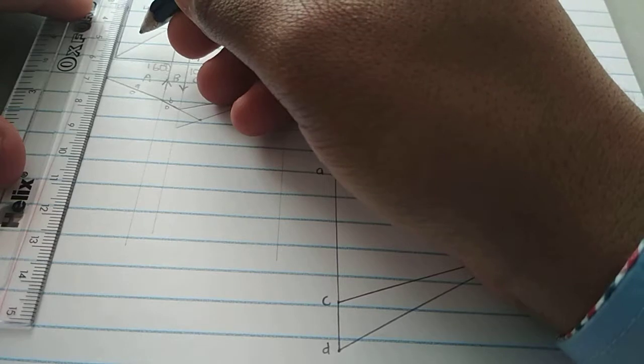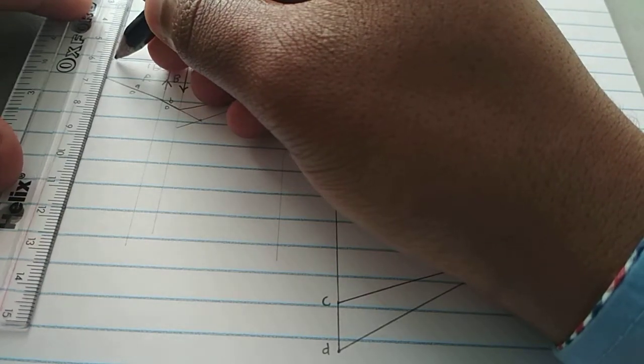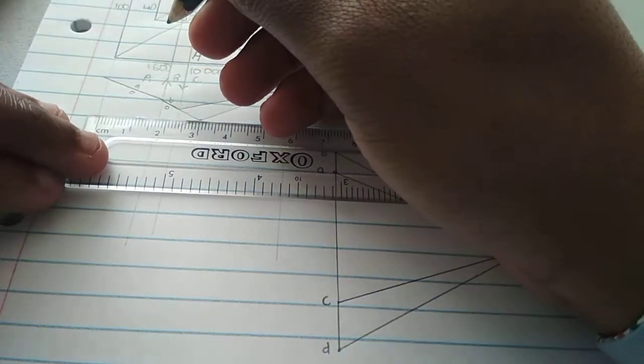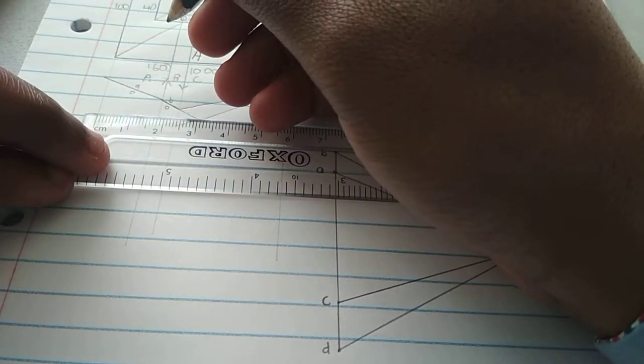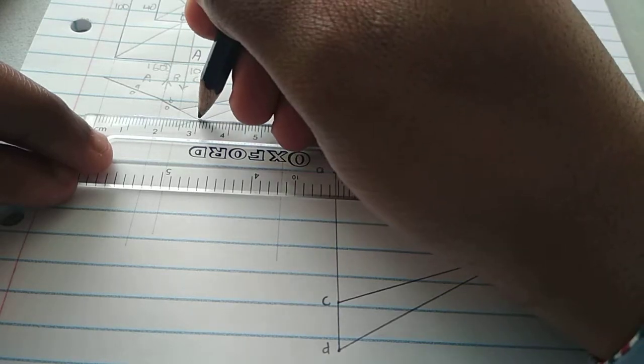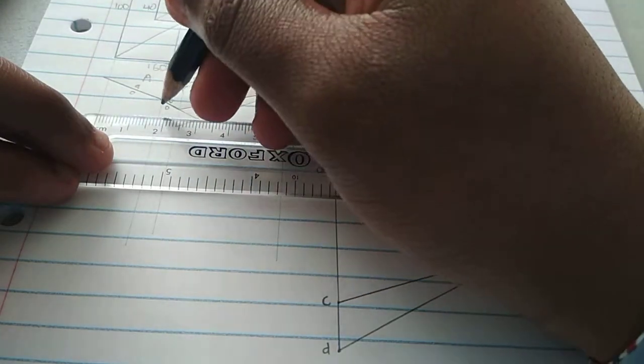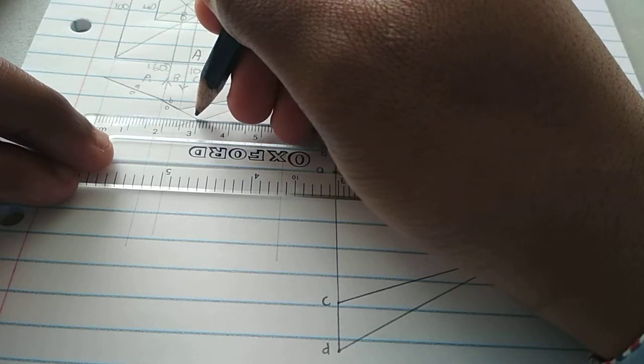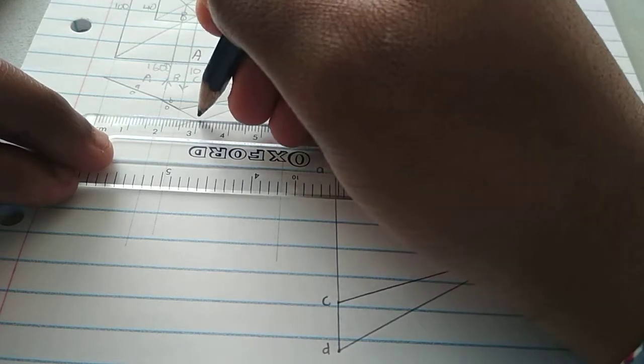Say we extend this line, all we have to do now is measure it. It measures about 31. It measures about 31.